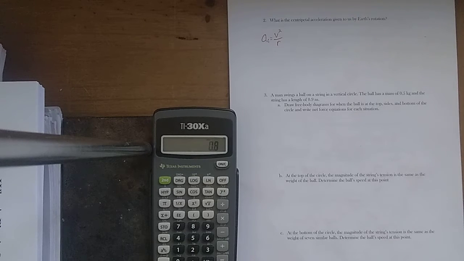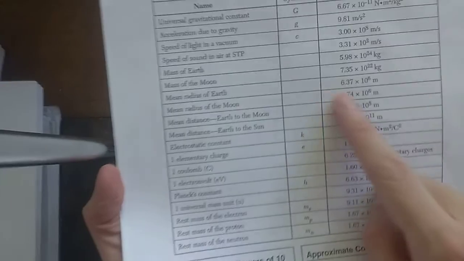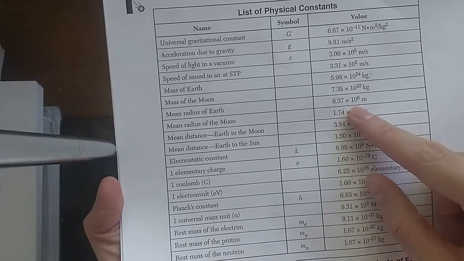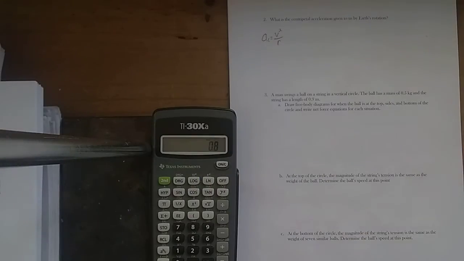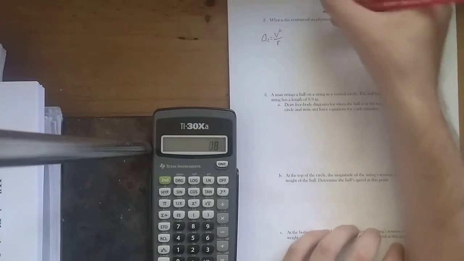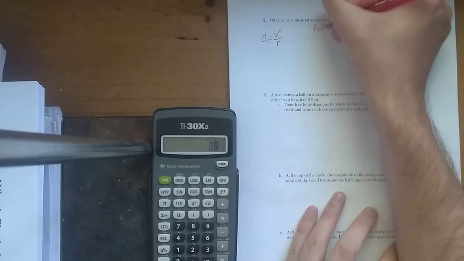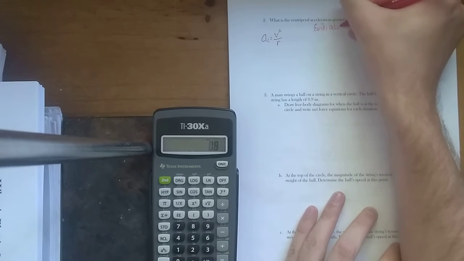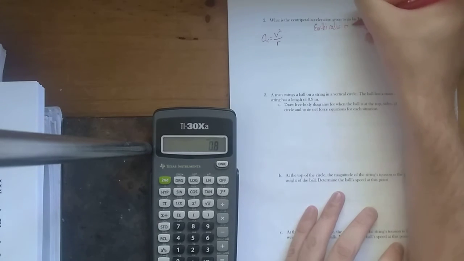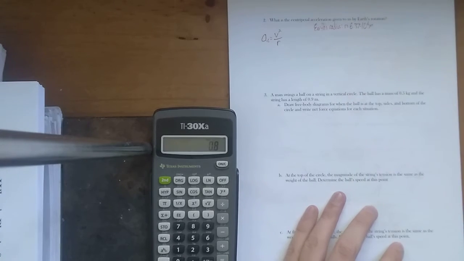Well, the radius shouldn't be too hard to do. This is on last year's Regents reference tables. It's not given to you on the reference tables for AP this year, but in any case, at any time that you need it, it will be supplied to you. The radius of the Earth is 6.37 times 10 to the 6th meters. So that's important. Earth's radius, r equals 6.37 times 10 to the 6th meters.